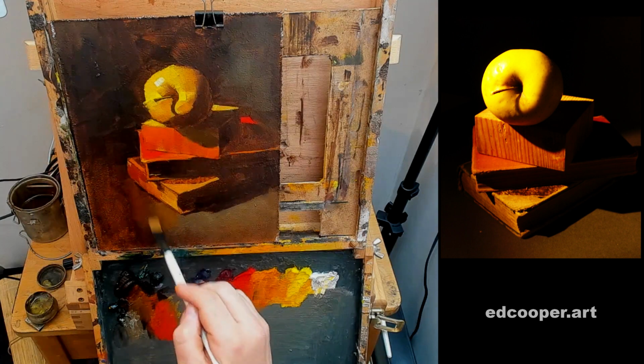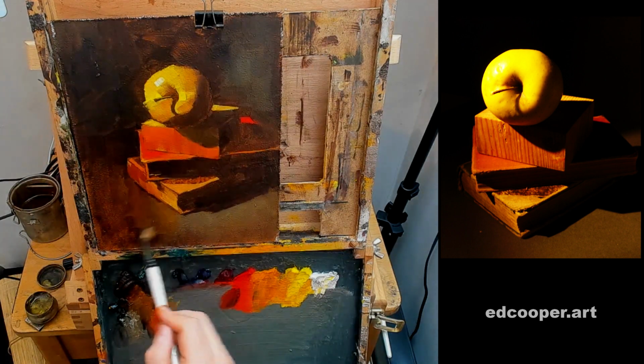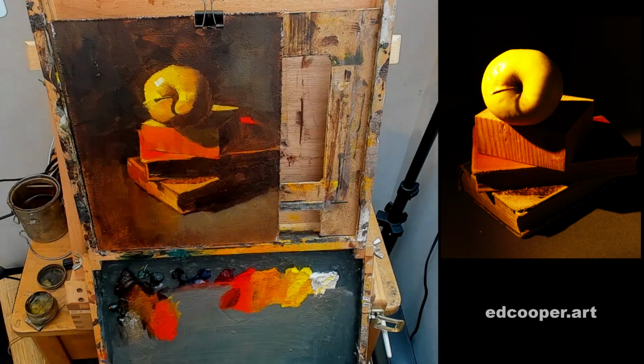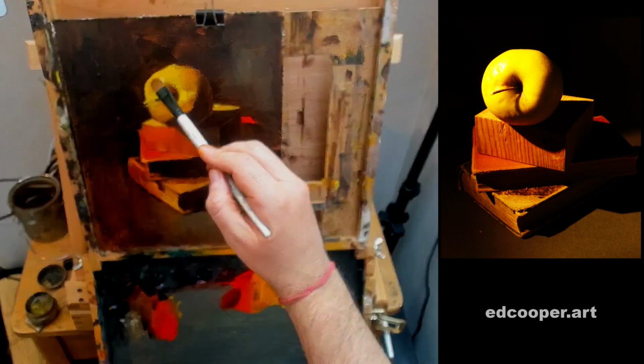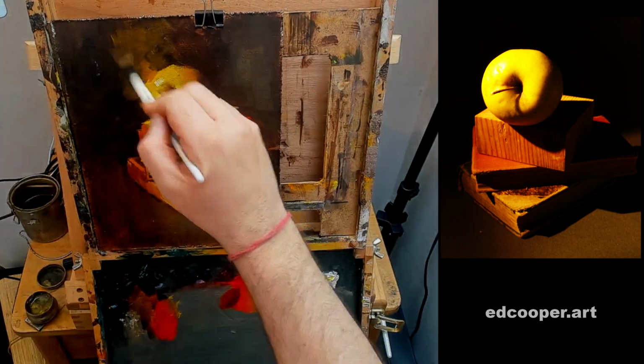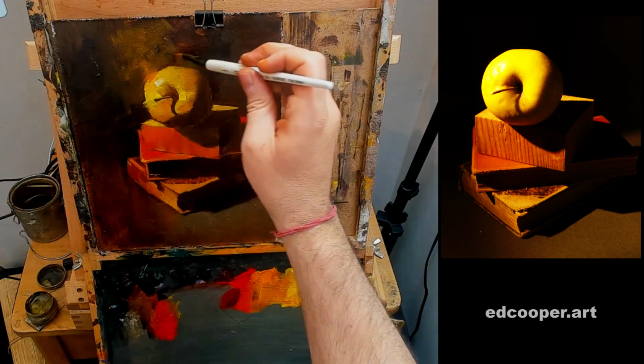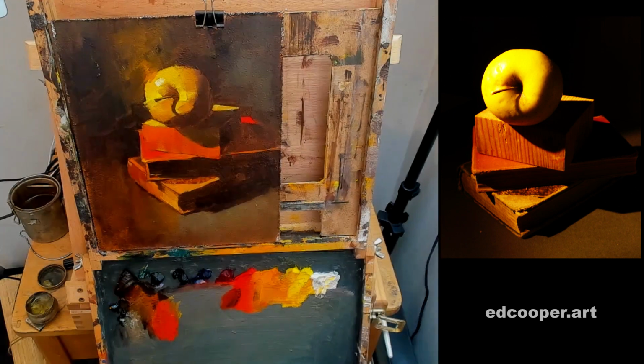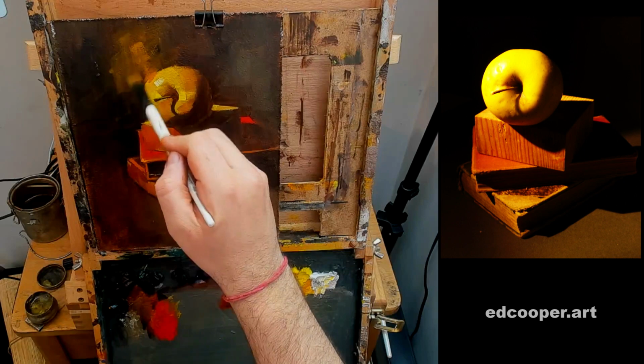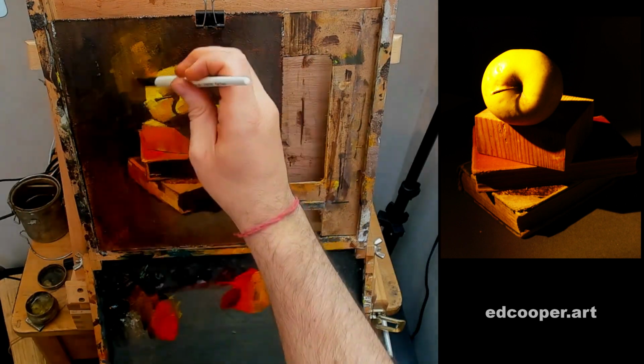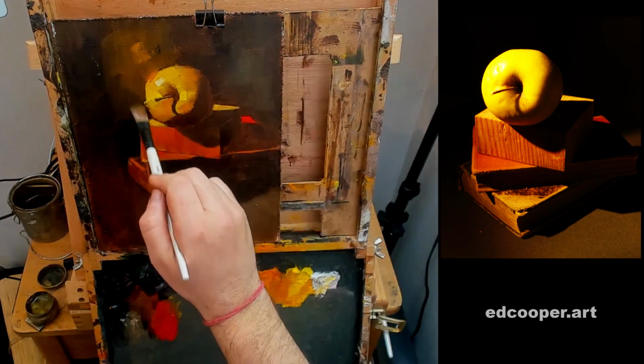Unfortunately, what happens with the way the camera's set up is we do tend to get a little bit of glare on the top of that, on the painting. So what I've done there is I've taken some of the colour of that apple and just taken it into the background, and I really like this effect.